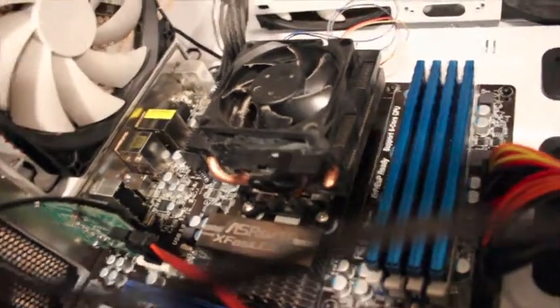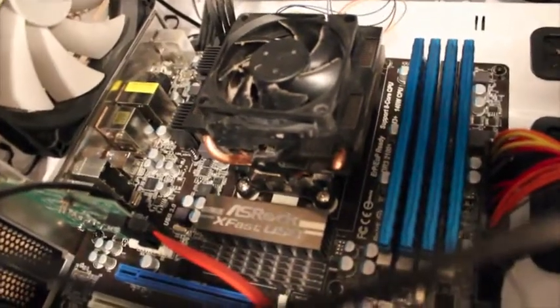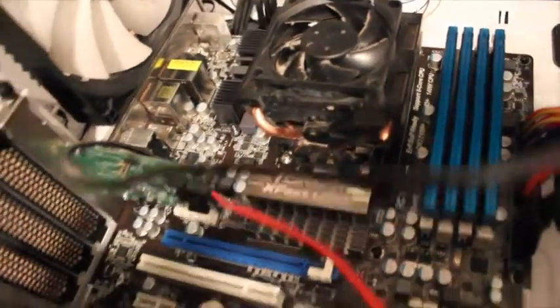Okay, so this is an AMD Phenom II Black Edition CPU with a 3.3 gigahertz clock speed. It has 6 cores, and 3.3 gigahertz means about 3.3 billion operations a second. You take that times 6, and that's how many processes it can do with all 6 cores.